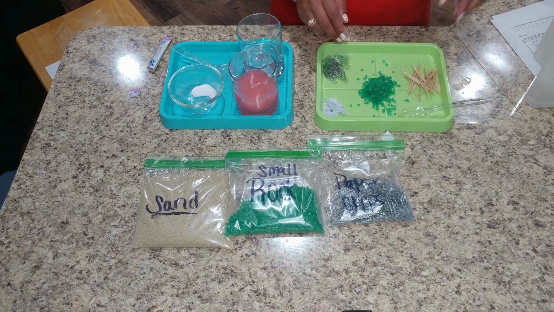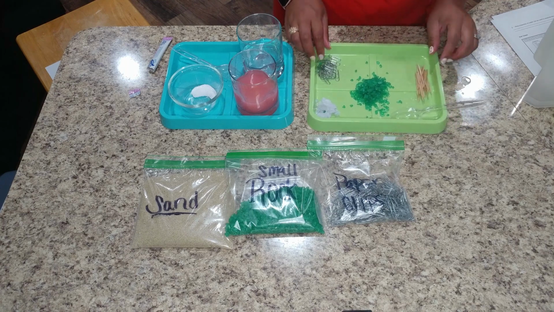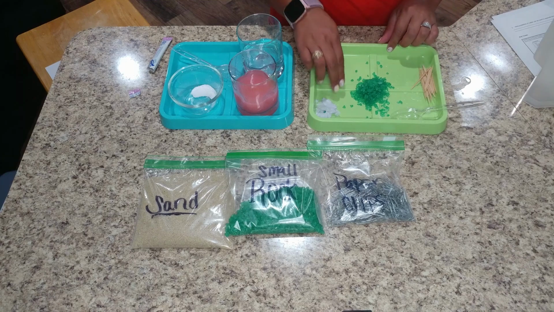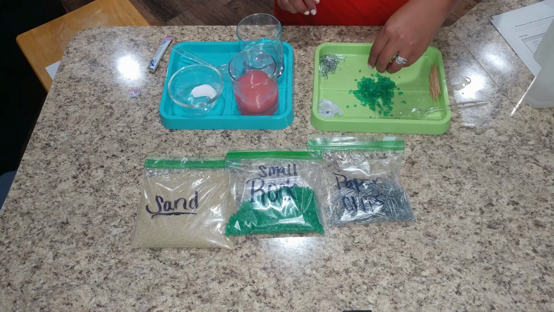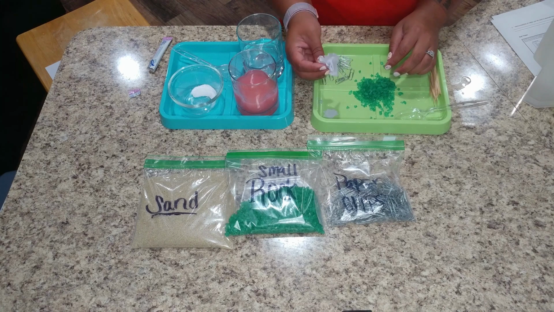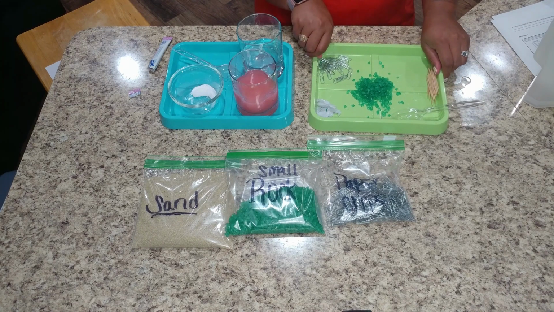All right. Was I able to pull apart my mixture? I still have toothpicks here. I still have tiny rocks, paper clips, and bits of pieces of paper. All right, go ahead and finish your lab sheet. Good luck.